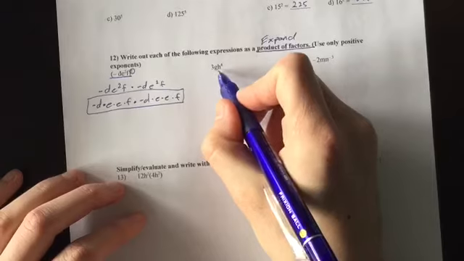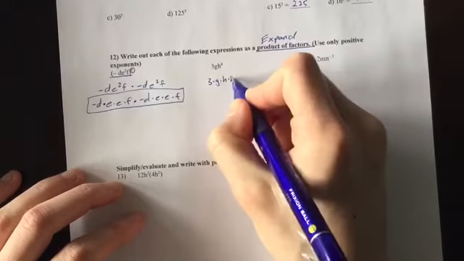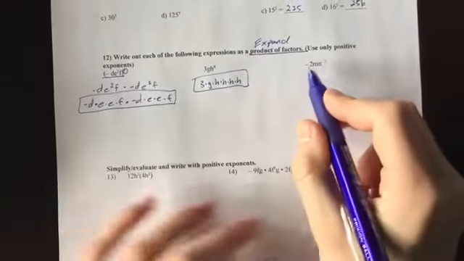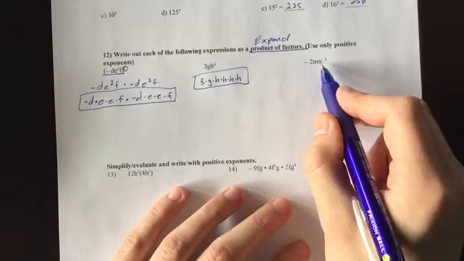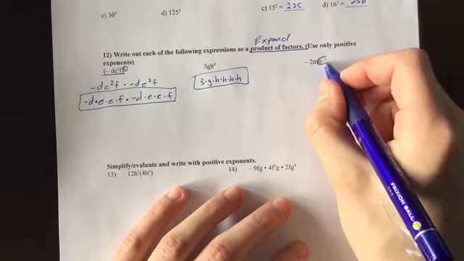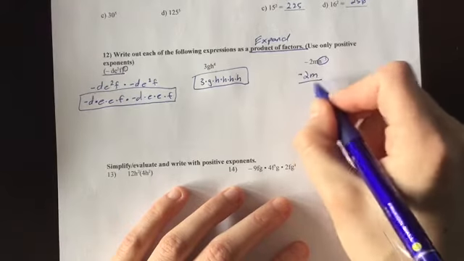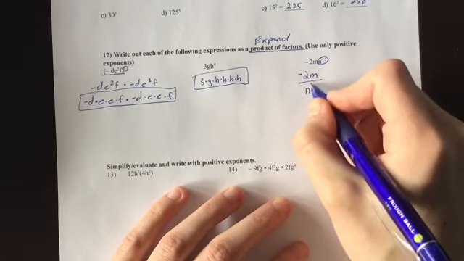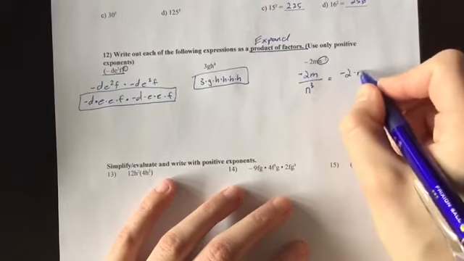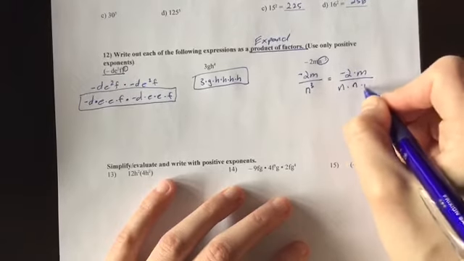Okay? 3gh to the 4th, right? That's just going to be 3 times g times h times h times h. Okay. Then negative 2mn to the -3rd, right? Using only positive exponents, this n to the -3rd has to go into the denominator, making it negative 2m over n to the 3rd. And then now we can expand. Negative 2 times m over n times n times n.